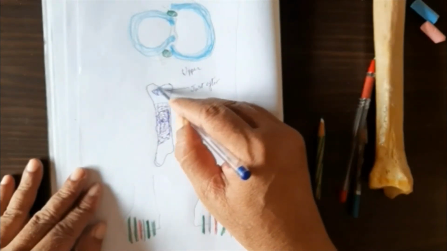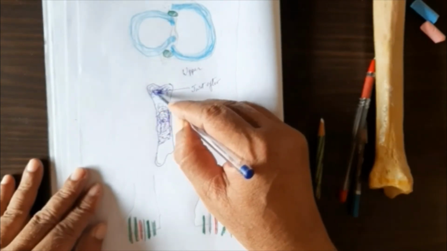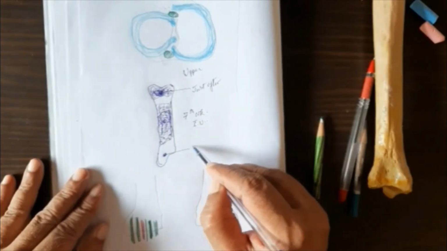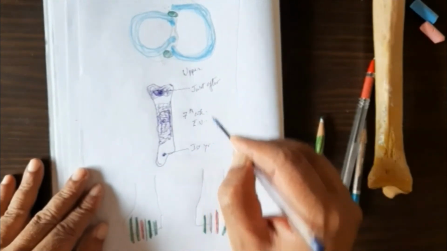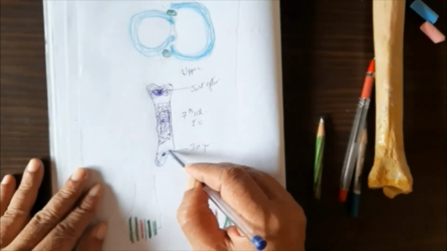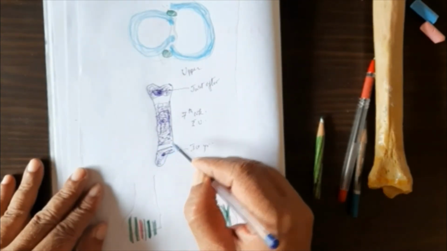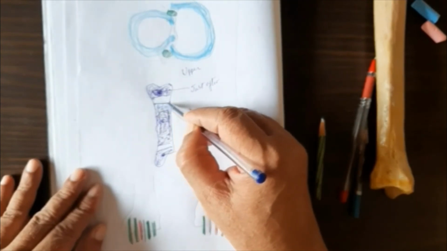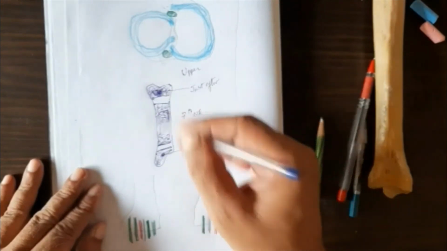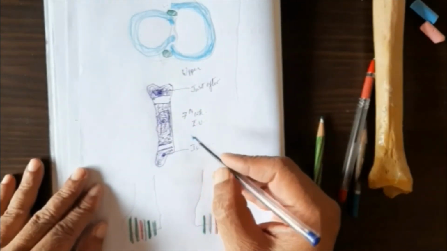So this will form the bone of the upper end of the tibia, and this is by the secondary center. Then at the age of 1 year, at the end of the first year, there will appear another secondary center for the lower end of the tibia, and this will form the bone for the lower end. And then there will remain the cartilaginous plate, called the epiphyseal plate, which will help growth at both the ends.